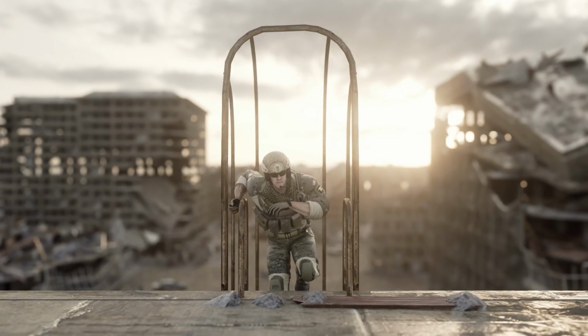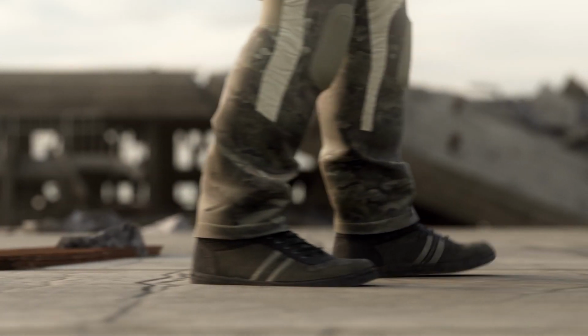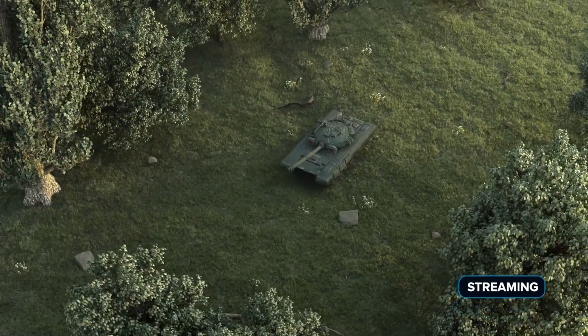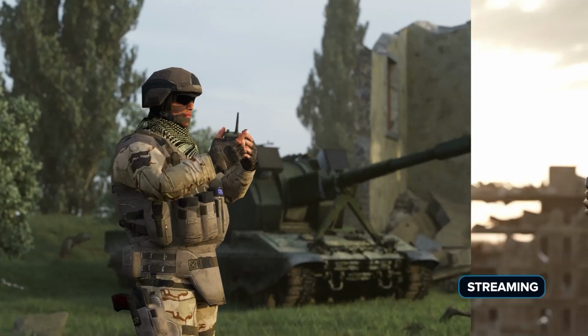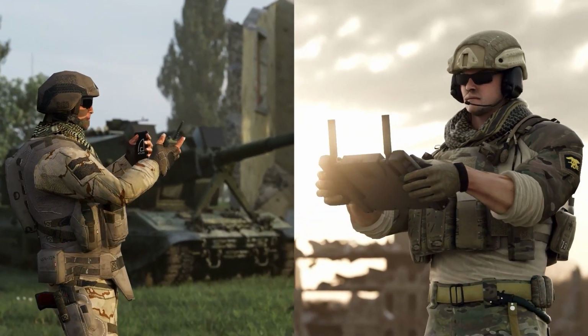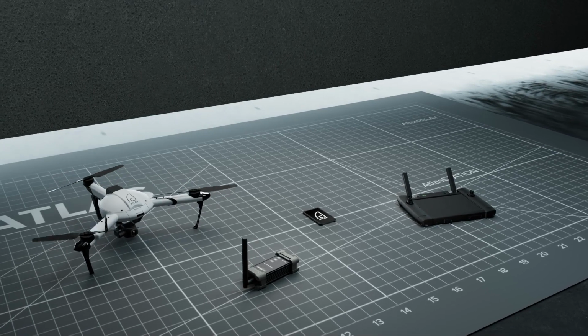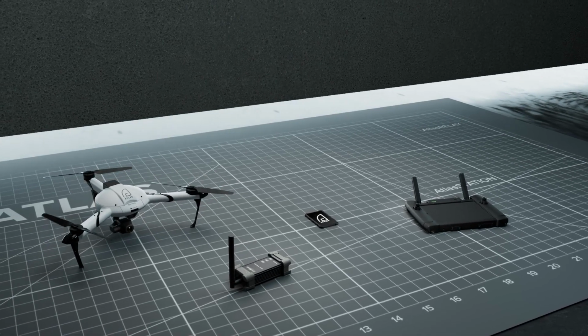Sharing operational coordinates from the battlefield with your comrades in arms. Aiming artillery at the enemy. Sharing a video stream. How do you do it? Before streaming the video, all of your devices must be connected to each other. To do this, follow the next steps.